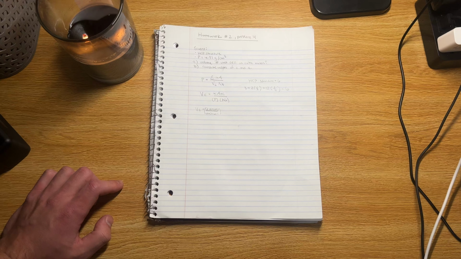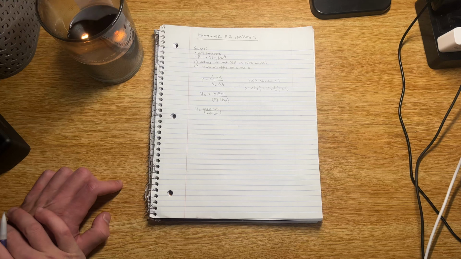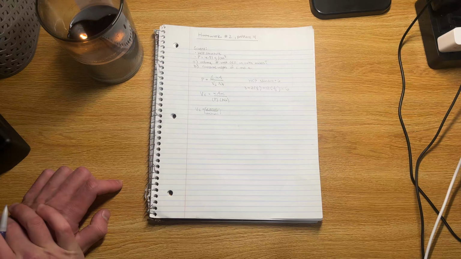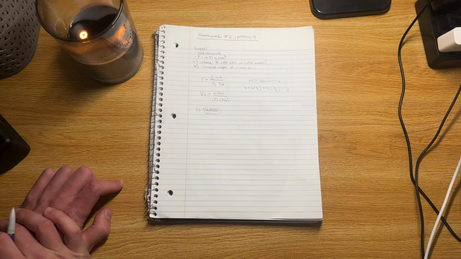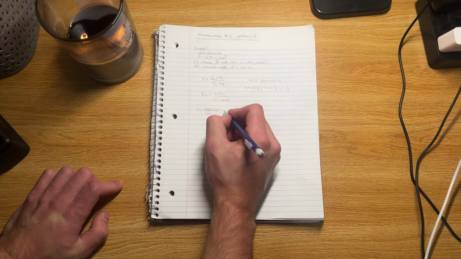So that's our first number, and we also know that the atomic weight of titanium is 47.9 grams per mole. So we can write that next.